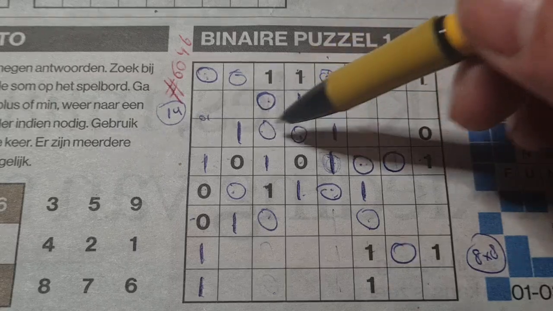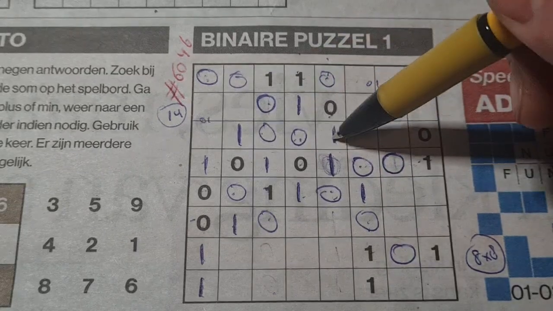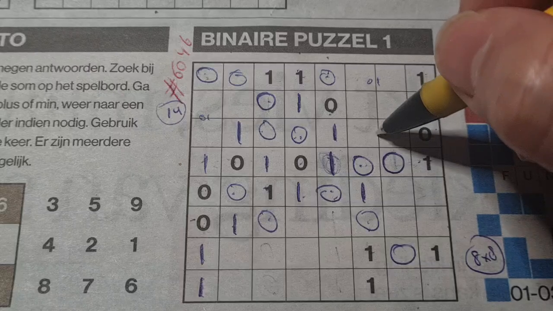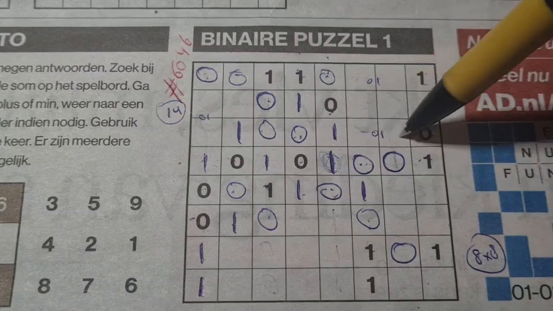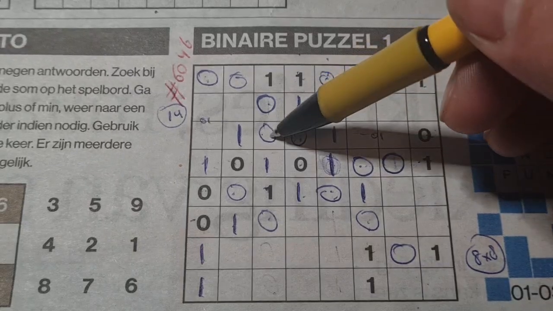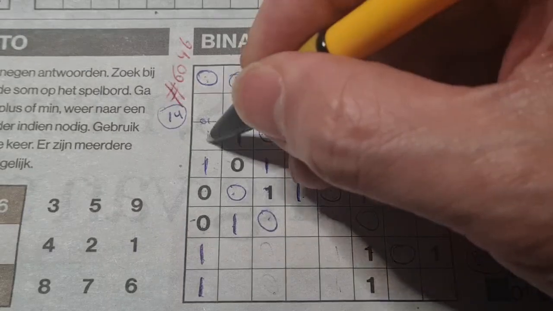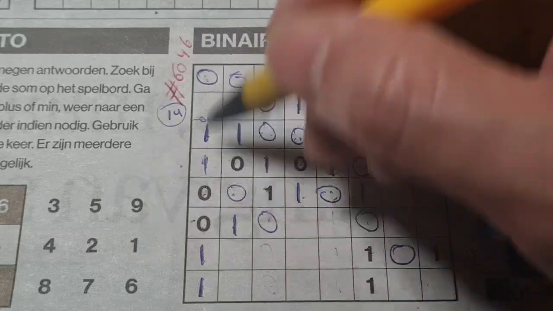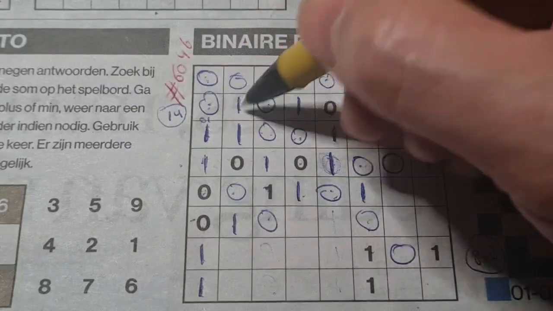And an O. Here we have 3 O's. I know between a 1 and an O with 2 empty boxes between, there's always an O and a 1 there. But I do not know in which order. So we have the first O, second O, third O, fourth O. That box should be a 1. Then, okay. Double 1 here, no, there, no. Between 2 O's comes a 1.